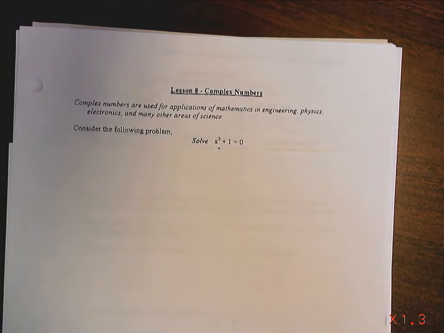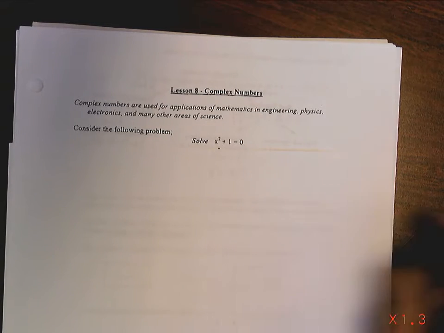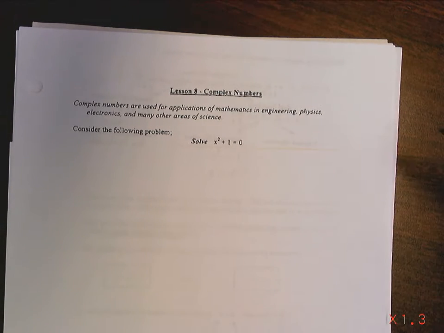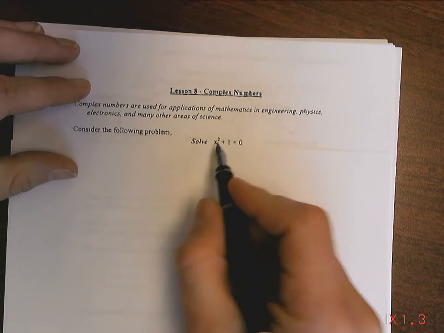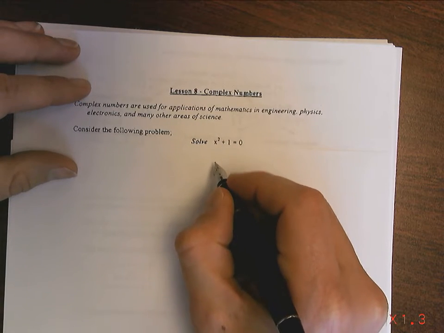Okay, ladies and gentlemen, so what we're looking at here is Lesson 8, officially starting with the handouts from your photocopied package that you were handed, and I believe we're on page 58 of that package, Lesson 8, complex numbers. So we have a certain problem here: solve x squared plus 1 equals 0.